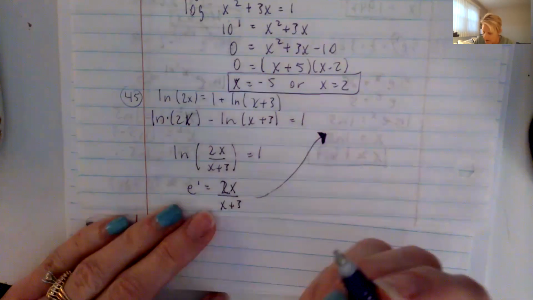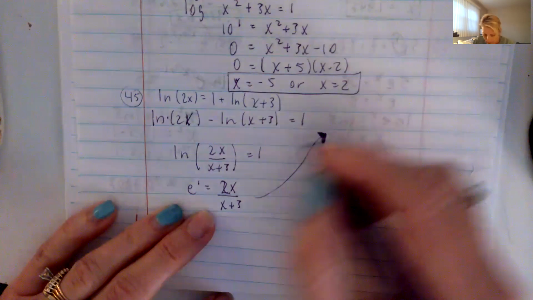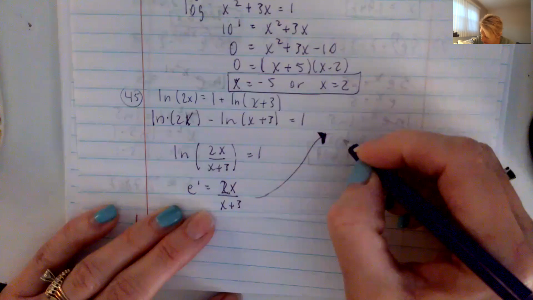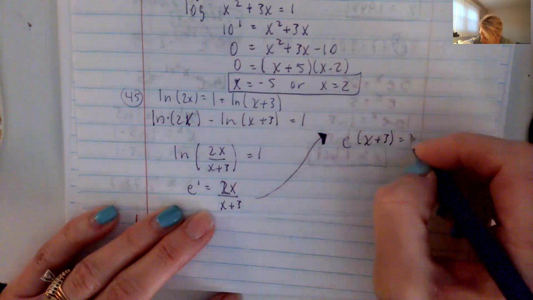So e is an approximated number. If I multiply both sides by x plus 3, I've got e times (x plus 3) equals 2x.